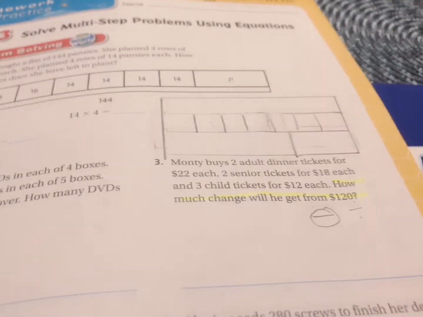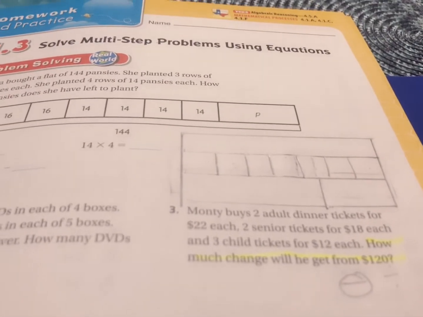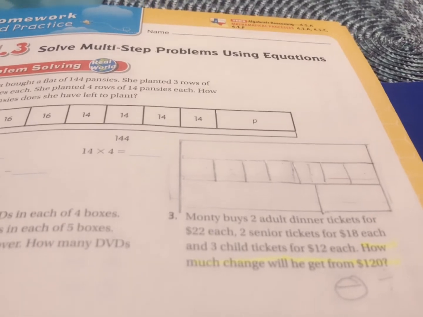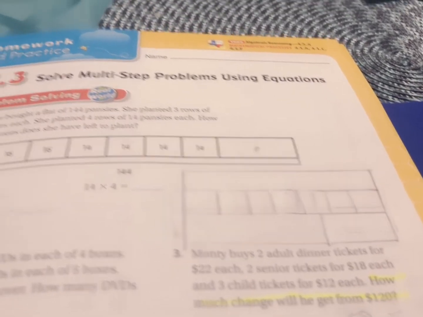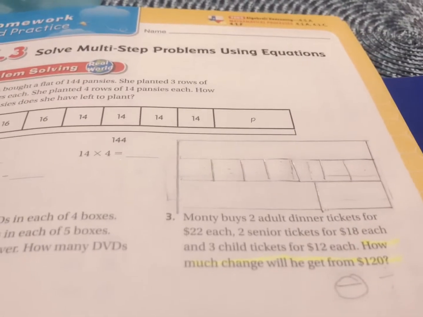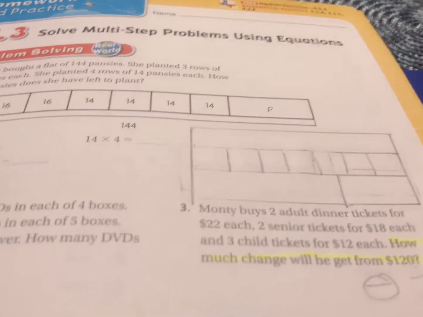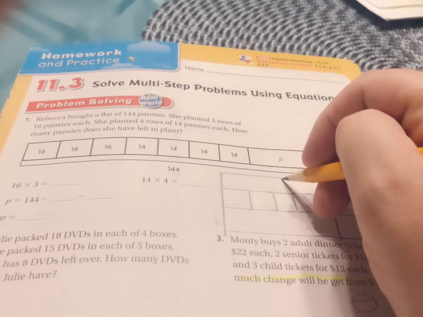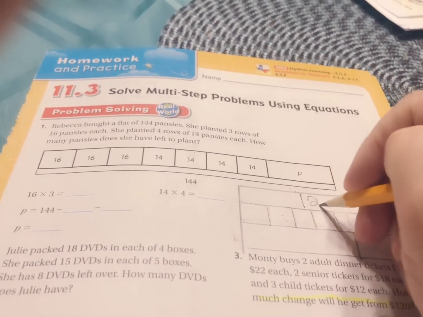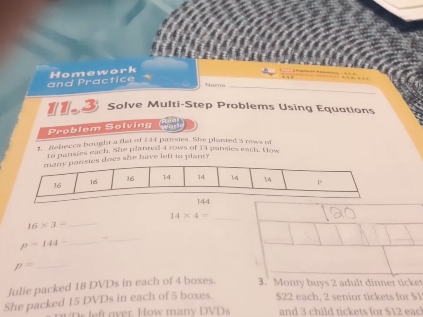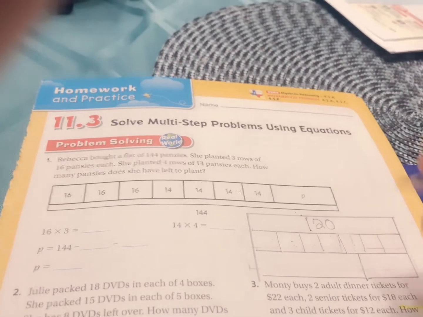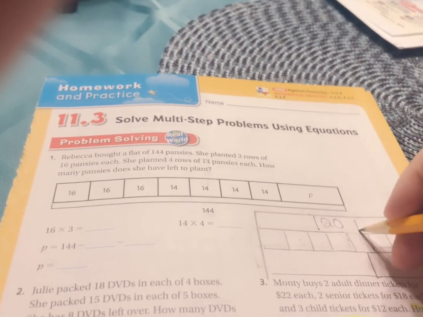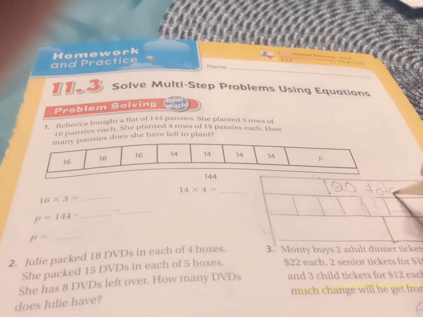So I went ahead and I did my strip diagram. And I kind of followed the instructions from number 1, and I've also looked at my anchor chart. So on the first portion of it, I know I have $120. I already know that I have a total. Okay, so I'm going to put $120, and I'm going to put total.